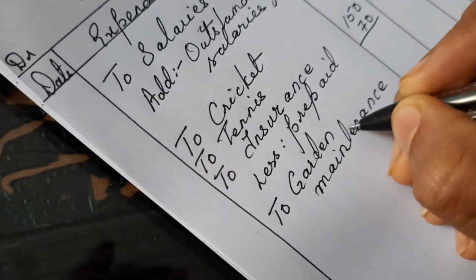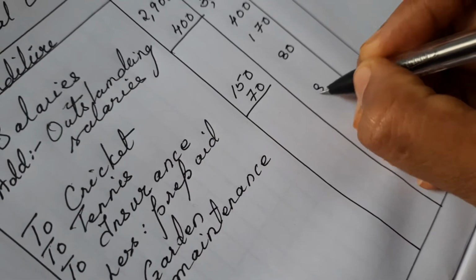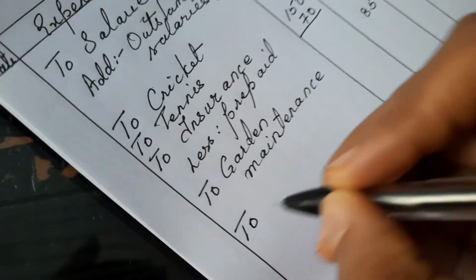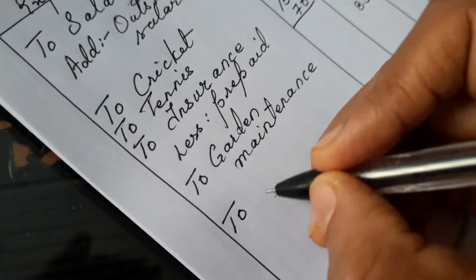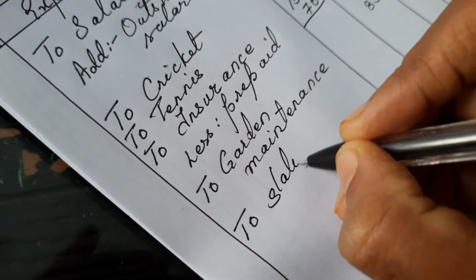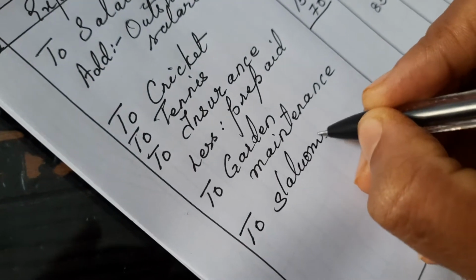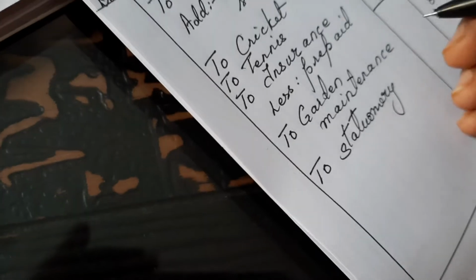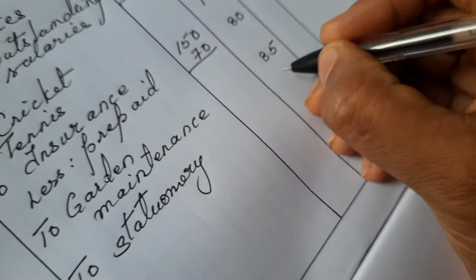In the question, we are given towards garden maintenance an amount of 85. Because there are no adjustments to be done, we will write it directly in the outer column. Then we have stationery, an amount of 45, so we'll record that.